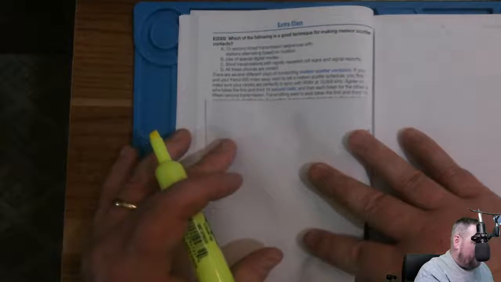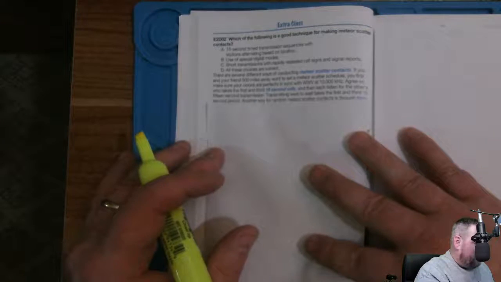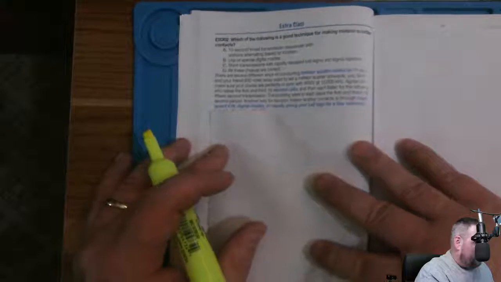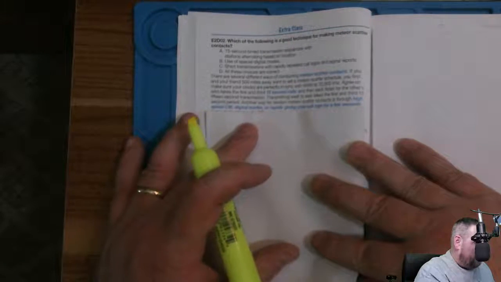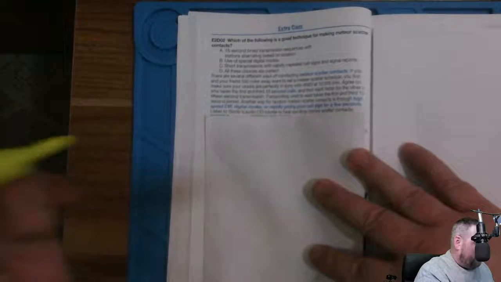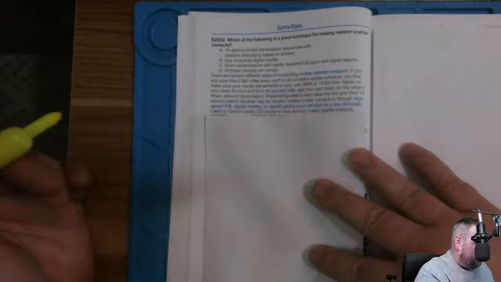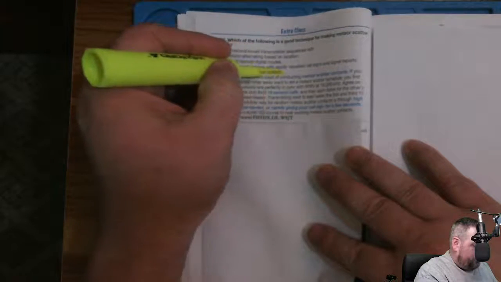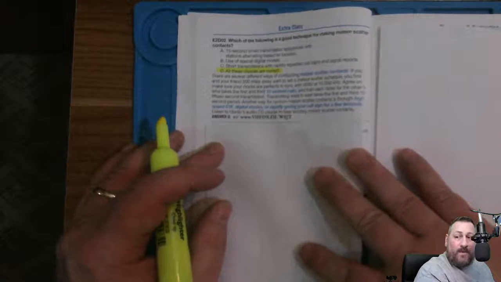The station transmitting west to east takes the first and third 15-second period. Another way for random meteor scatter contacts is high-speed CW. Digital modes are rapidly giving your call sign a few seconds. Listen to Gordo's audio CD course to hear exciting meteor scatter contacts. The answer is D. Any of those choices. So you basically come up with your plan and go from there.